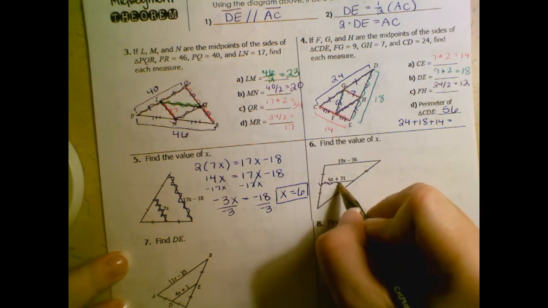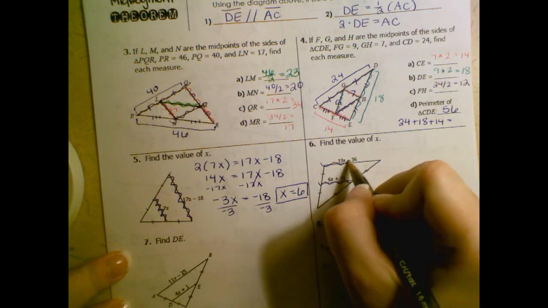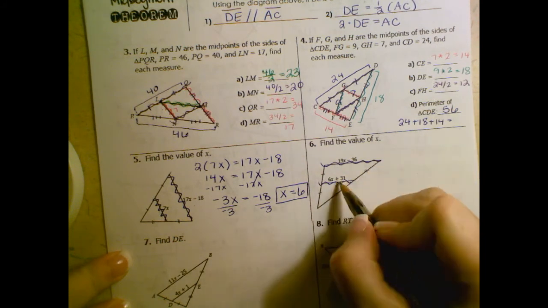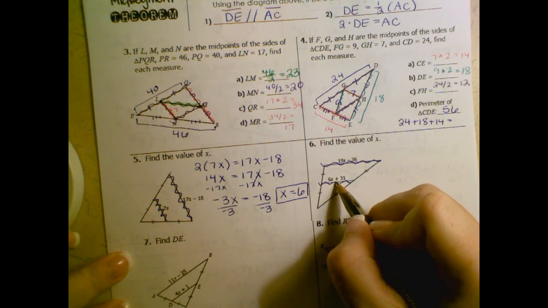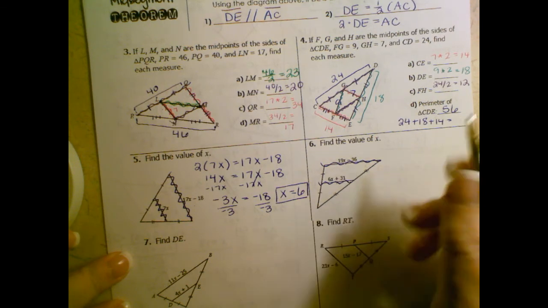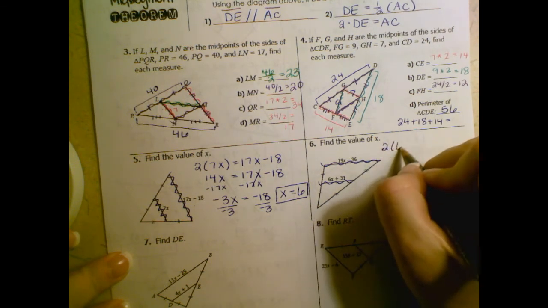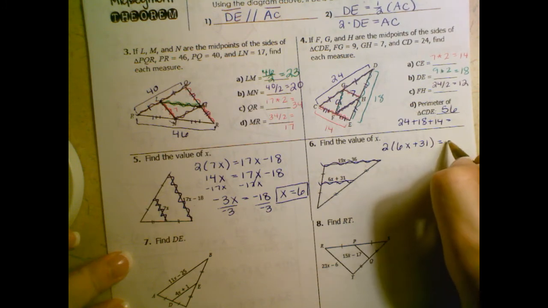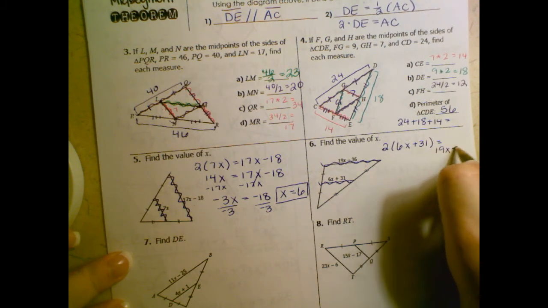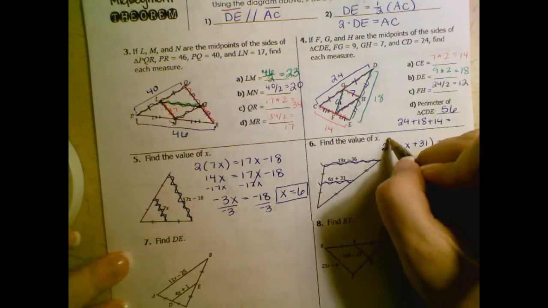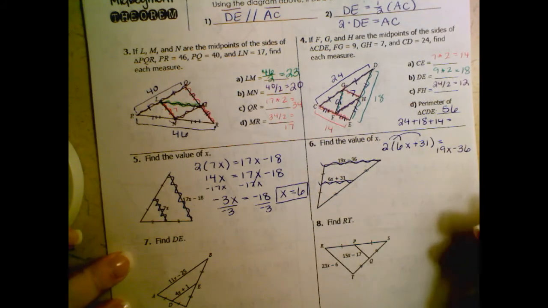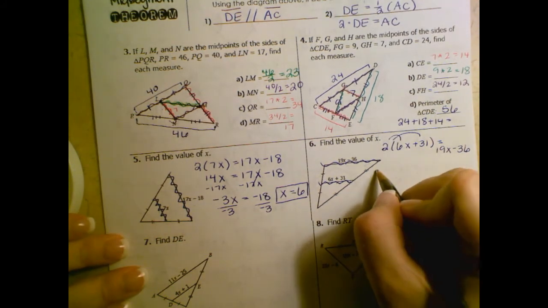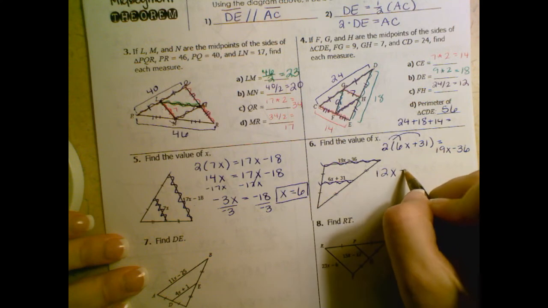And looking, these are parallel to each other, so I'm going to do the same thing. I'm going to double the smaller one, put it equal to the bigger one. When I double, I have to double both things inside the parentheses.